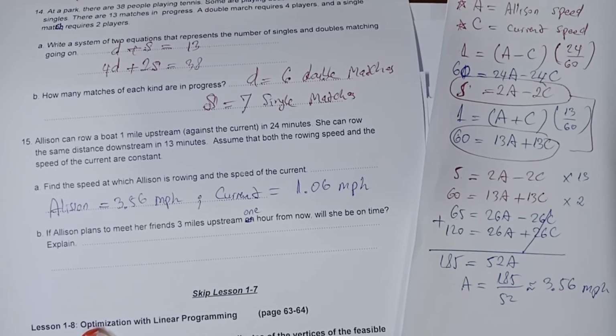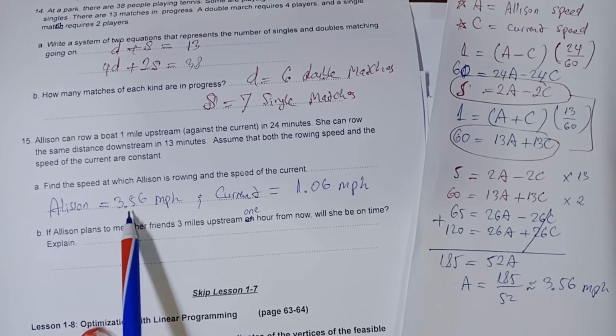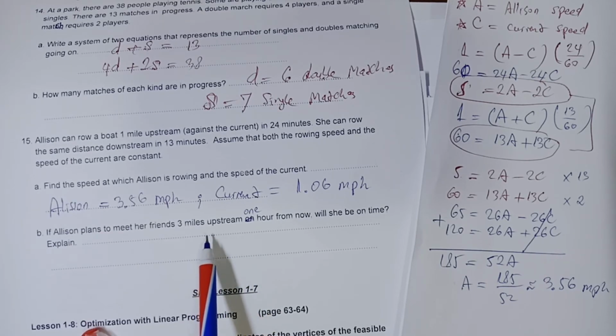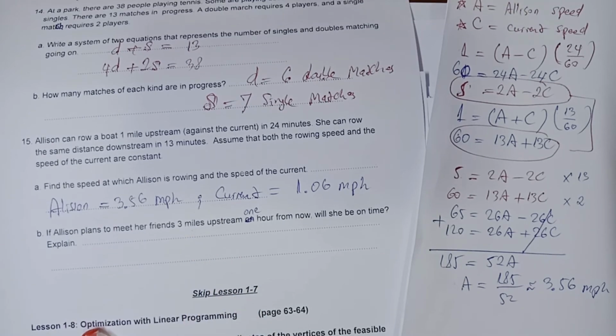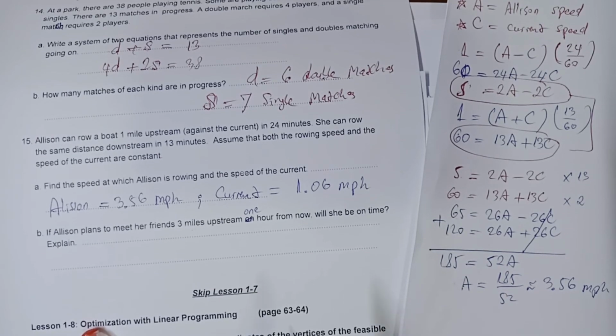All right, 3 miles. Do you think her speed of 3.56 miles per hour can bring her there in 1 hour? Alison planned to meet her friend 3 miles upstream. Do you think she will be able to meet her friend on time? Now let's try to find this out. So now we have the speed.